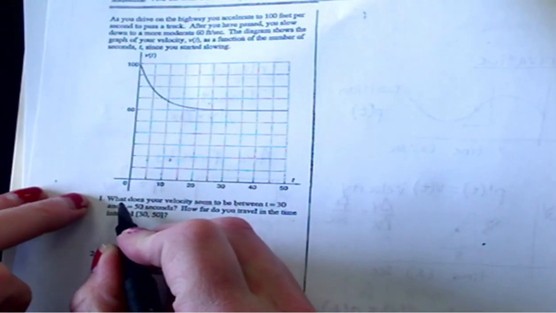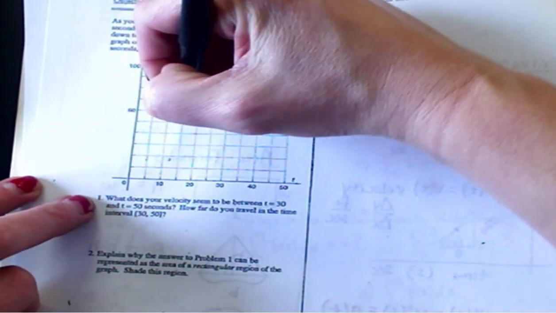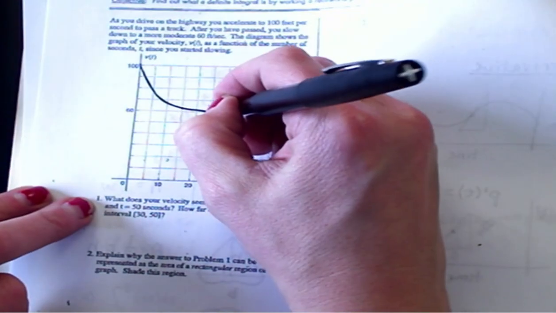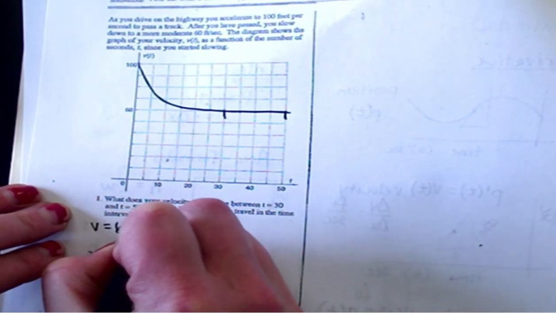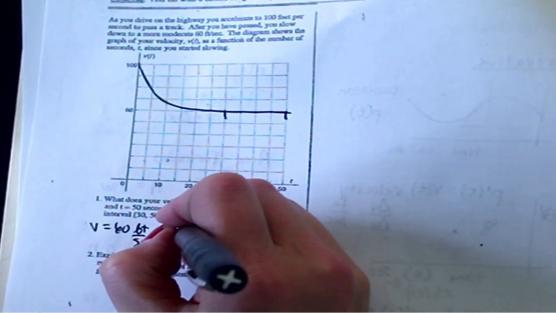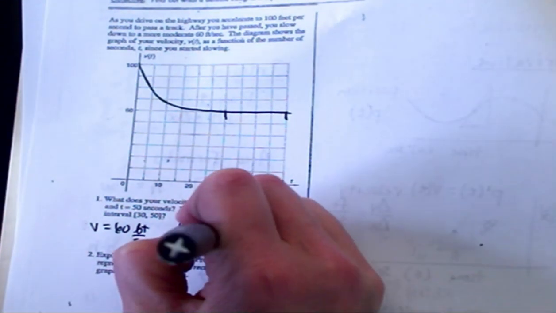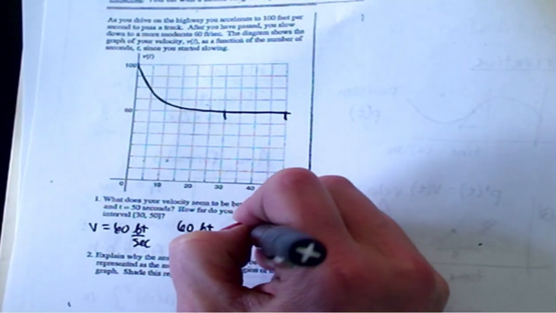Okay, so what does your velocity seem to be between 30 and 50? Okay, so here's 30 and here's 50. So my velocity equals 60 feet per second. How far do you travel? Now it's 60 the whole time, constant rate. So 60 feet per second times 20 seconds.